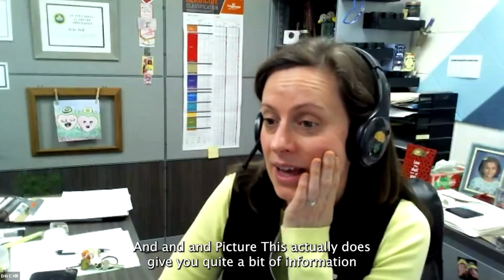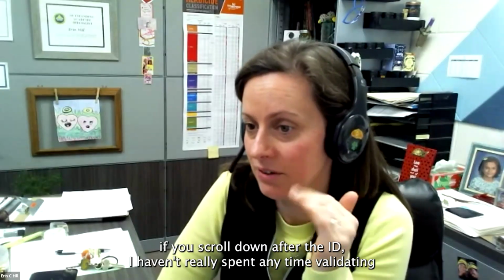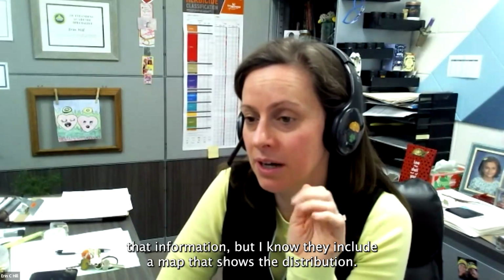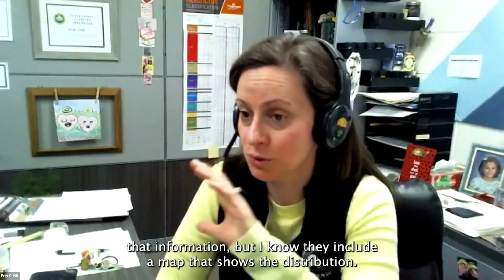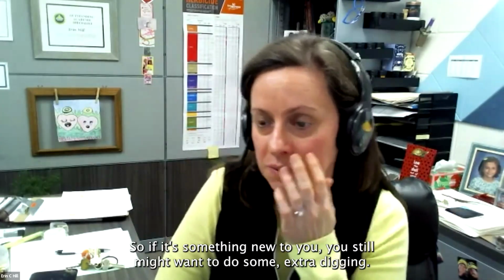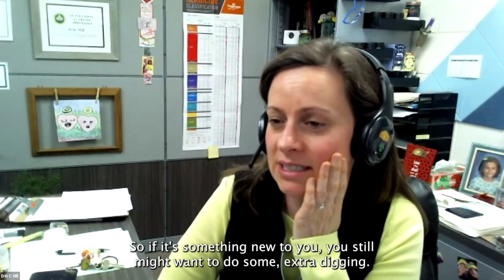So lots of reasons to ID. And Picture This actually does give you quite a bit of information if you scroll down after the ID. I haven't really spent any time validating that information, but I know they include a map that shows the distribution. Again, I don't know where they're pulling that map from. So if it's something new to you, you still might want to do some extra digging.